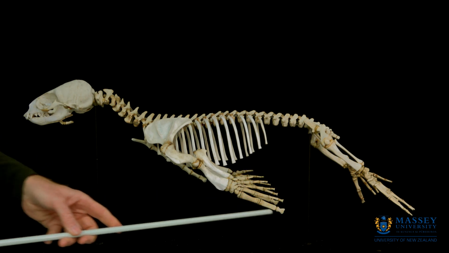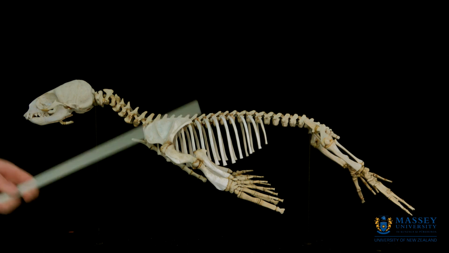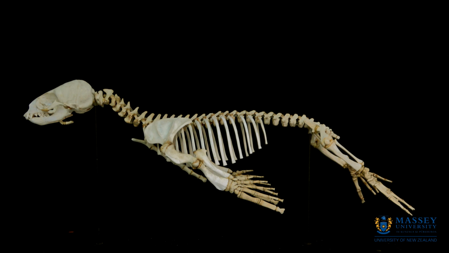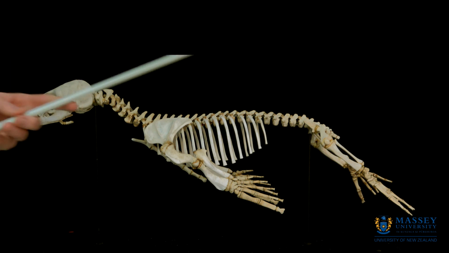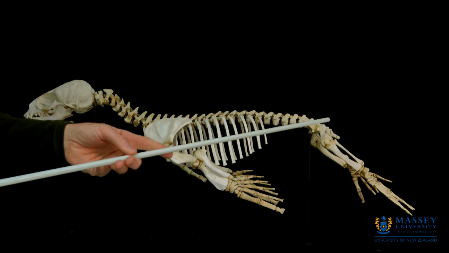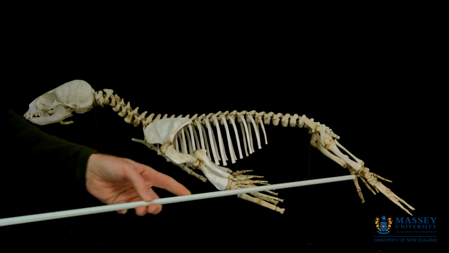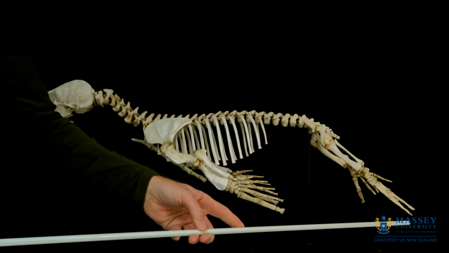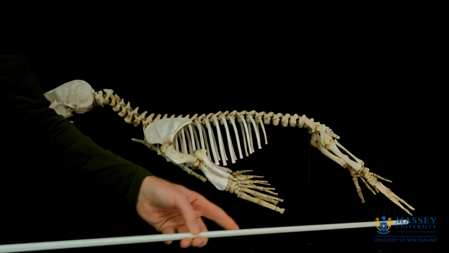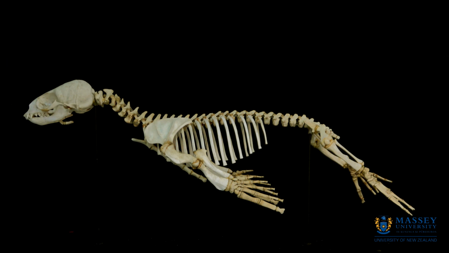So the fingers are comparatively long relative to the earlier parts of the limb. Similarly, on the hind limb, we have very short leg bones, as it were, and proportionally very long foot bones. So a modification of a mammal for marine life.